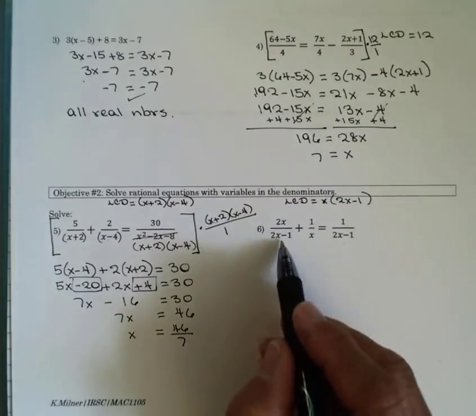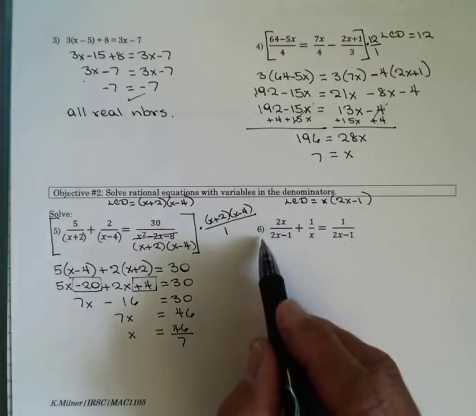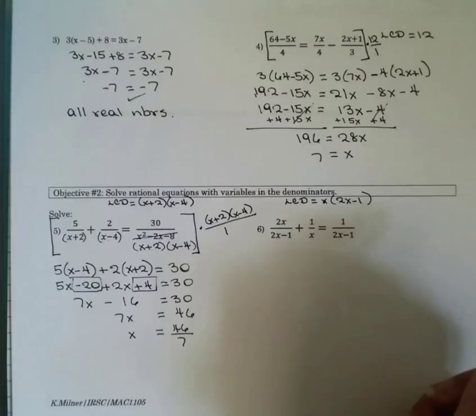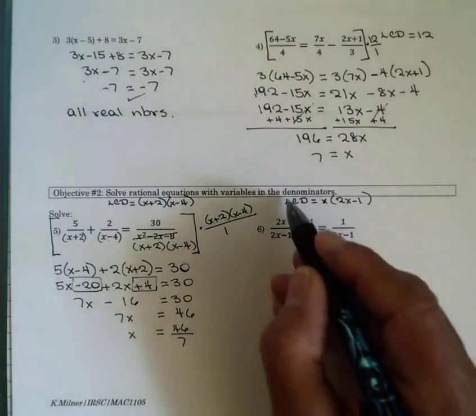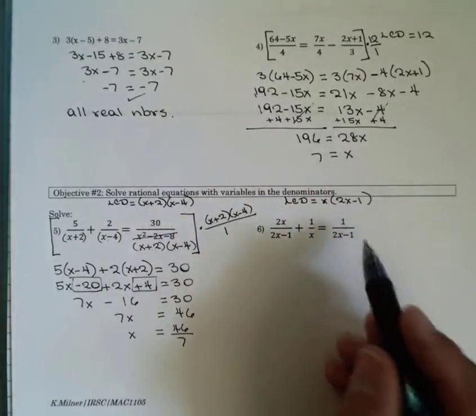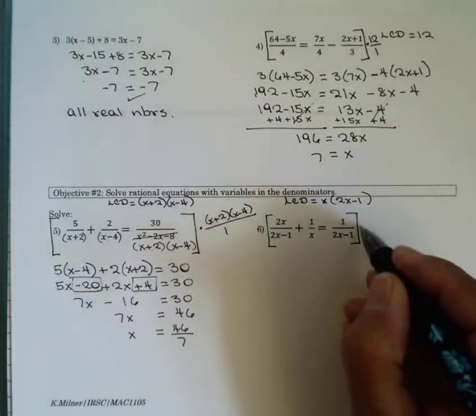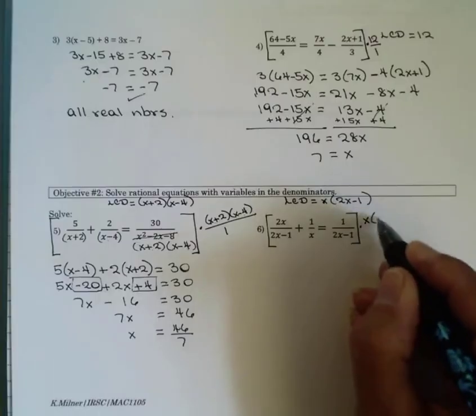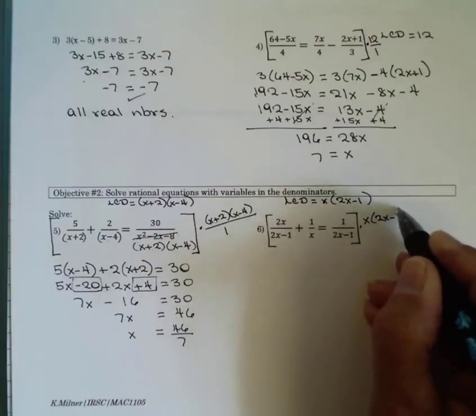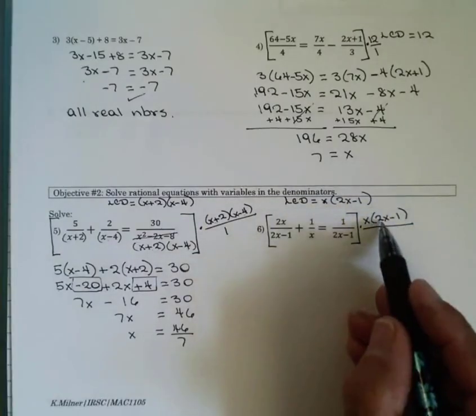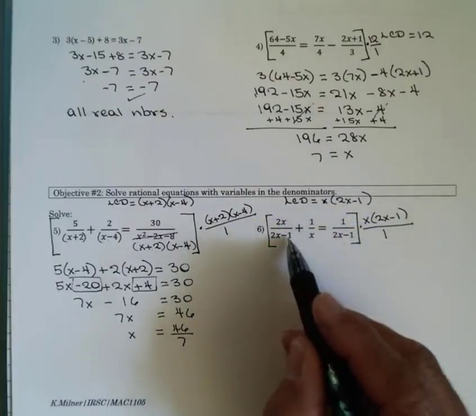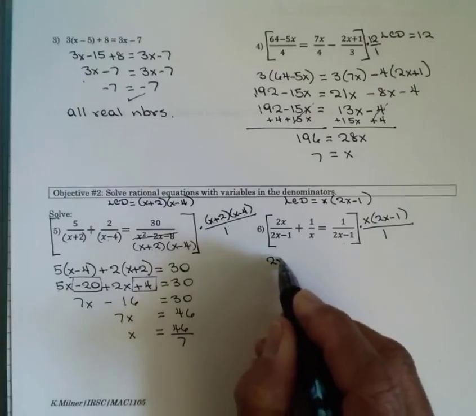If this had been 2x minus x, we would factor that x out, and we would say that was our least common denominator, but it's not. I hope you see the difference. So I'm going to multiply each term times what I have determined to be my least common denominator, which is x times 2x minus 1 over 1. Now when I multiply it times the first term, I can see that the 2x minus 1s will cancel, and I'm going to be saying 2x times x.